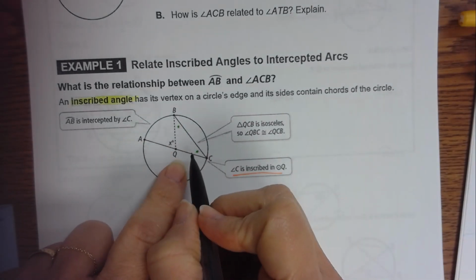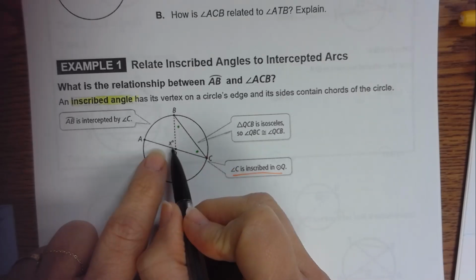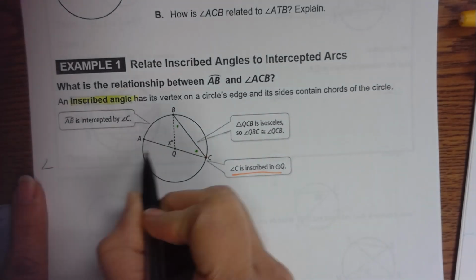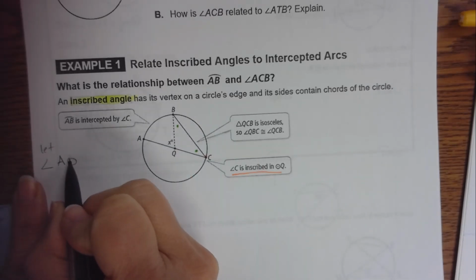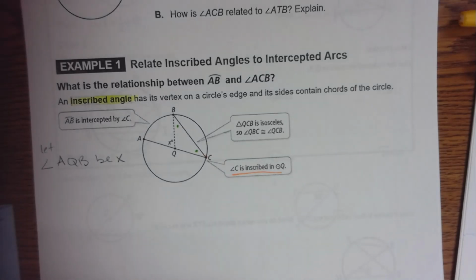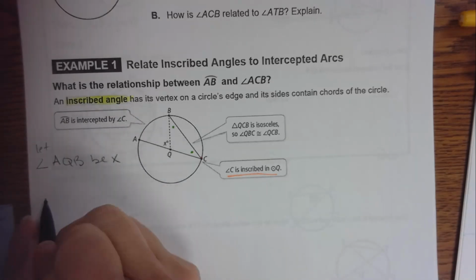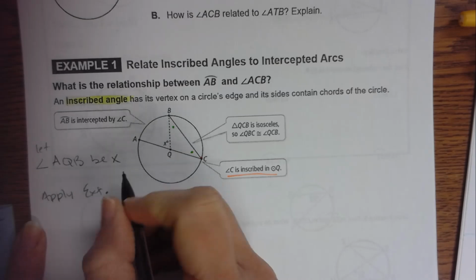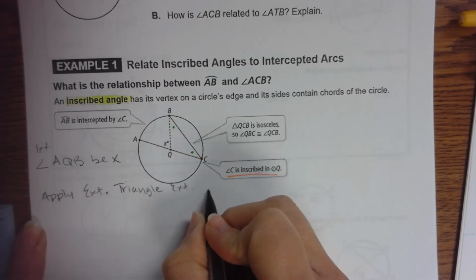Central angle AQB, we'll call that X. So let angle AQB be X, represented by X like the picture is showing. If we apply the exterior angle theorem, if you remember that, apply the triangle exterior angle theorem.